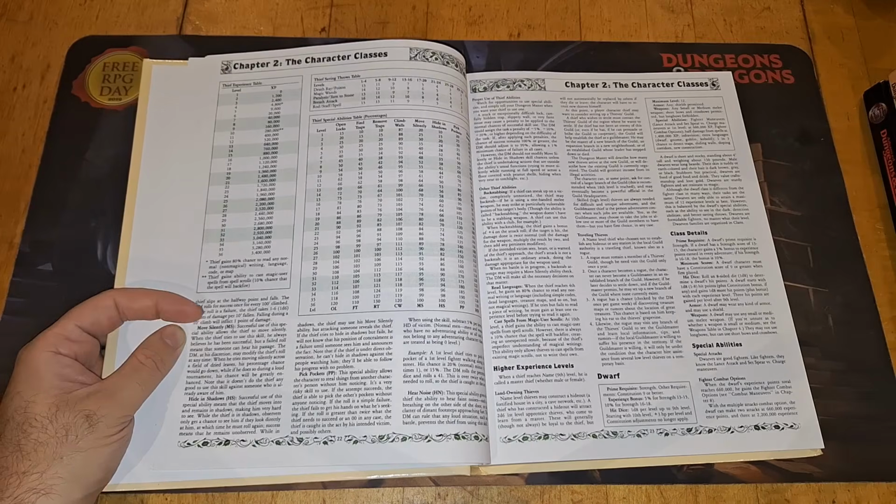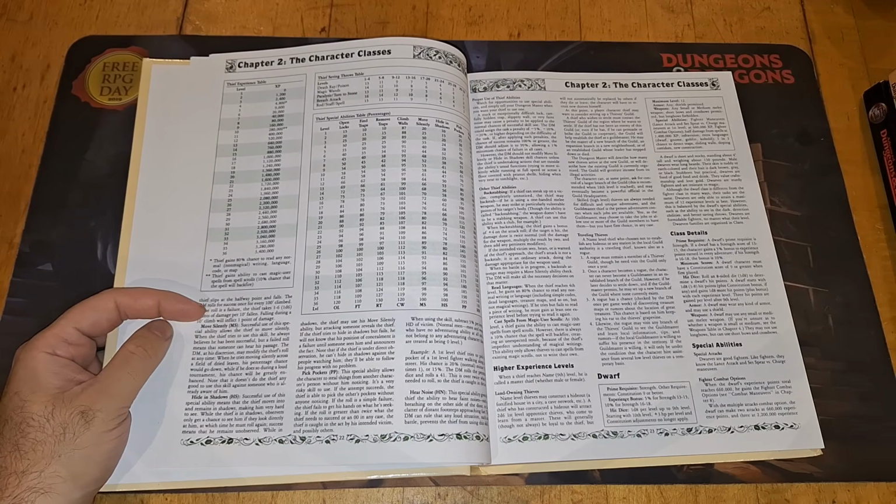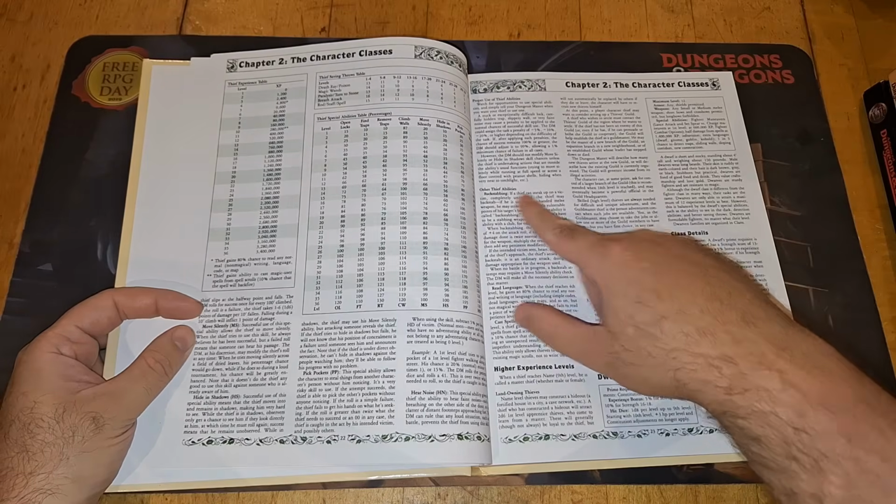So anytime you make a level 1 thief, those are your abilities there. And there's no modifications to it. You just get what the chart tells you. Then you also get the backstabbing ability.